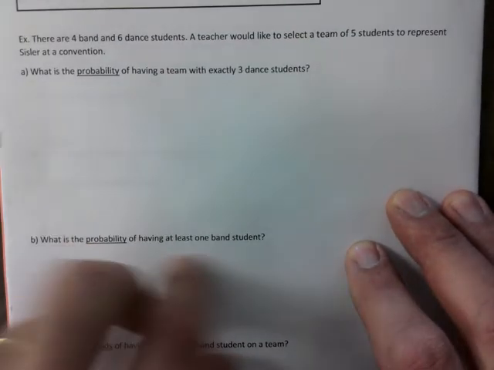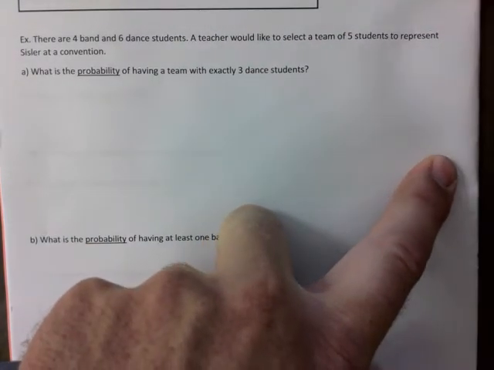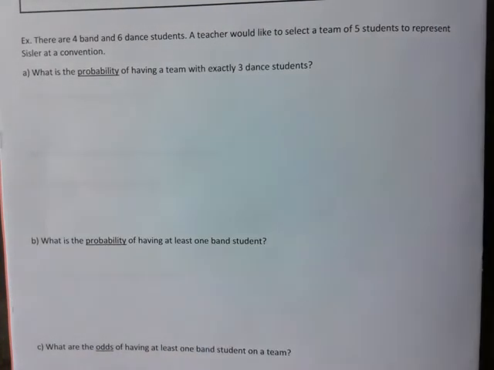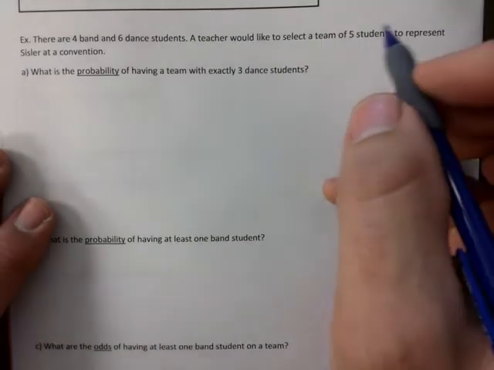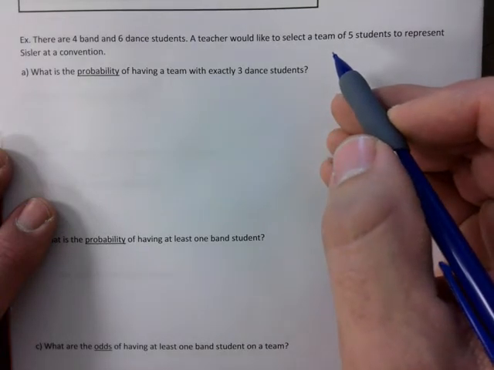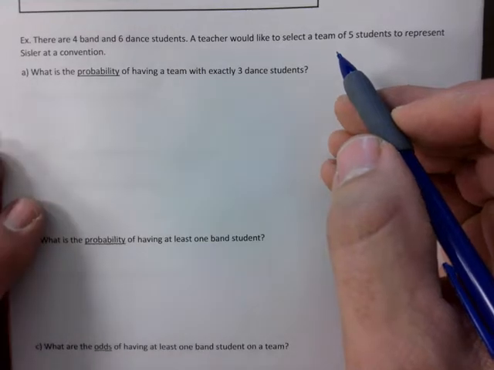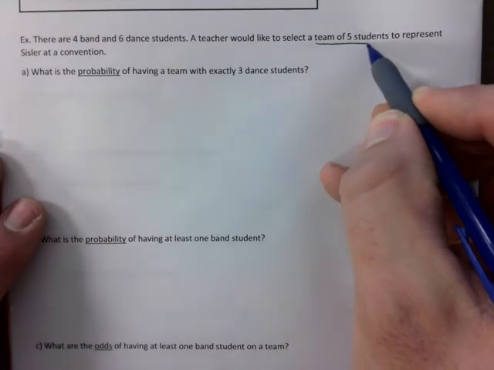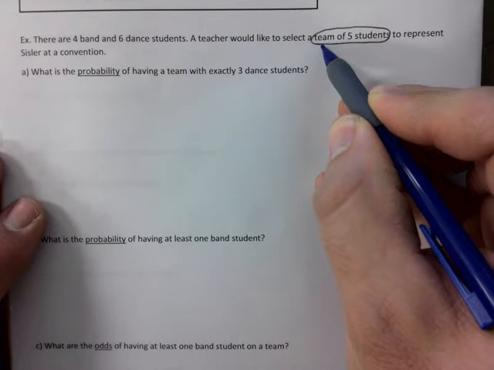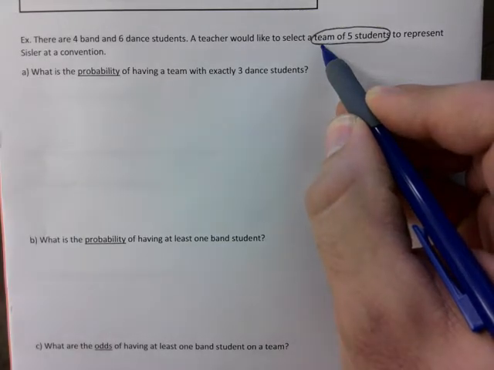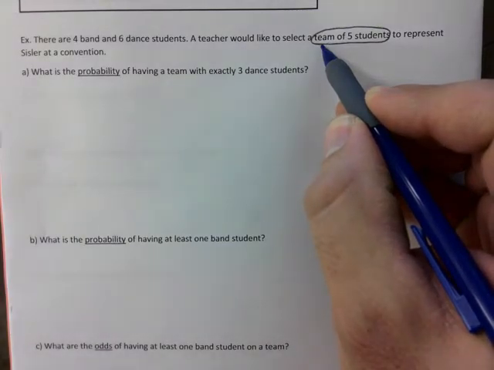So let's do a few examples. Jump right in. There are 4 band and 6 dance students. A teacher would like to select a team of 5 students to represent Sisler at a convention. So, what do you think? Does order matter, or not matter within the groups? Because you're creating teams, and within the team, it doesn't give any specific jobs or positions to be filled.